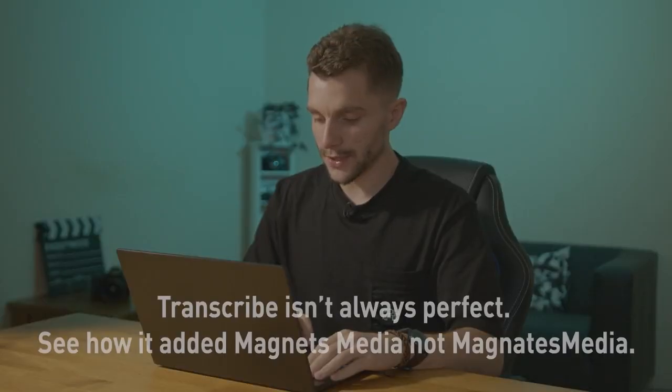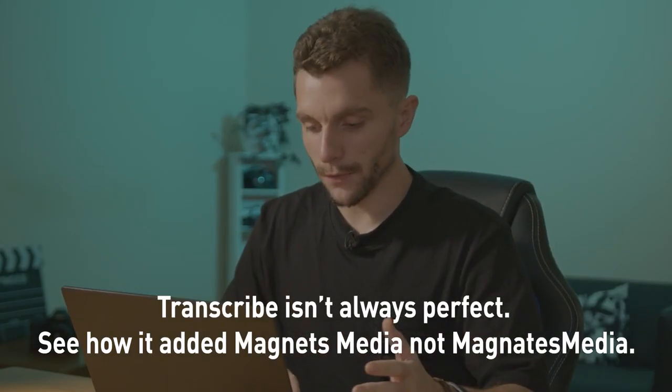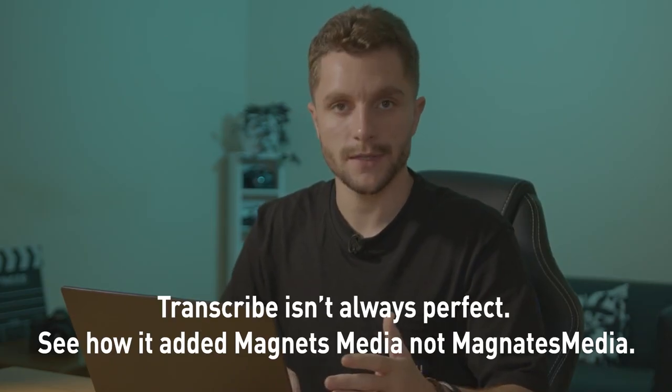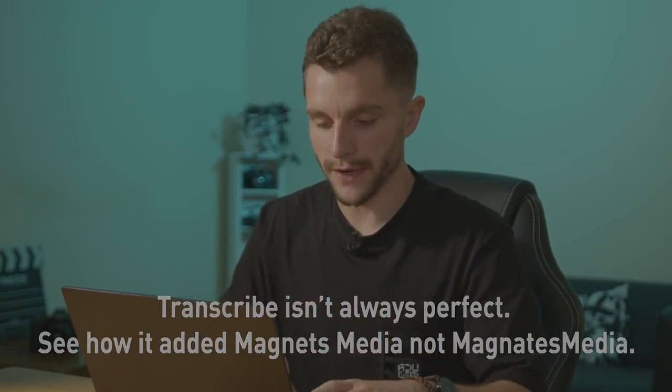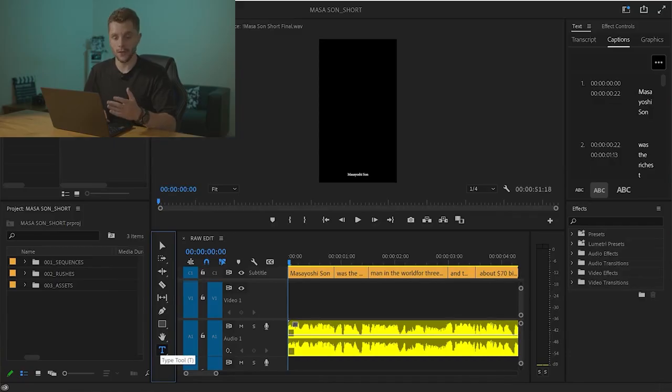You can see the transcribe did a pretty good job, and that's really useful because we can just quickly reference all the different parts of the video. I'm going to create some additional notes alongside this, so I'll go ahead and get my type tool. And we're just going to make some notes as we go along, and I have a little think about what I think could go where.